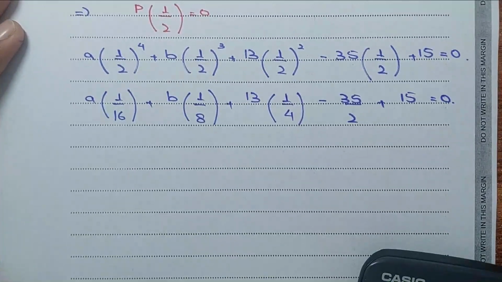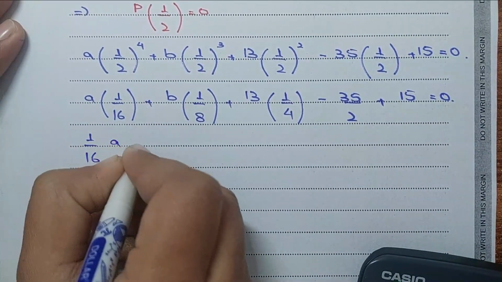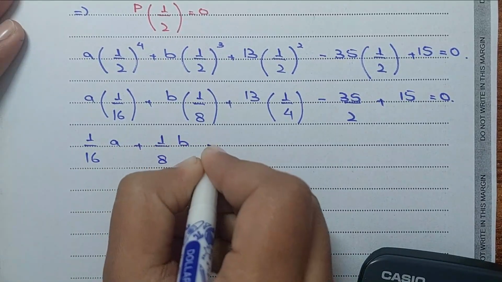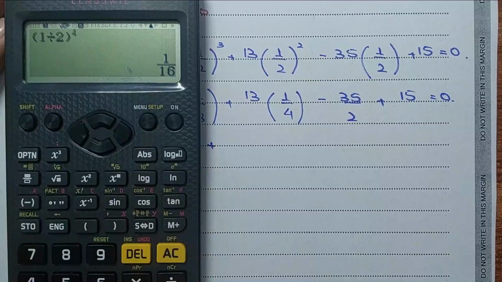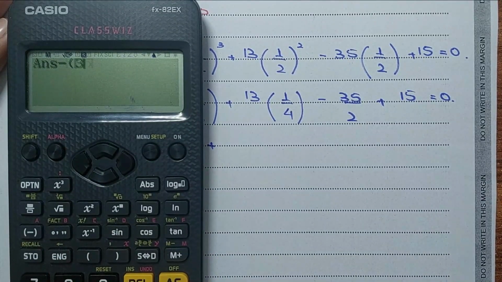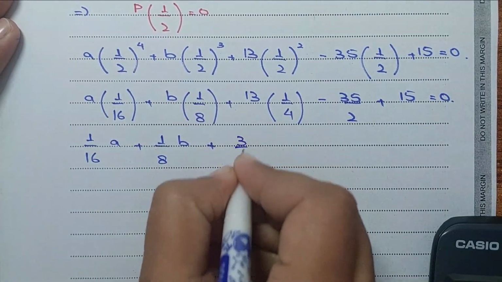Okay, let me simplify this further. 1 over 16 is the coefficient of A, 1 over 8 is the coefficient of B, and the constant terms are 13 by 4 minus 35 over 2 plus 15, which is 3 by 4.